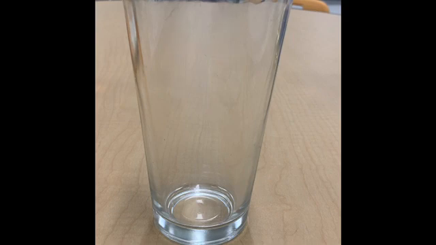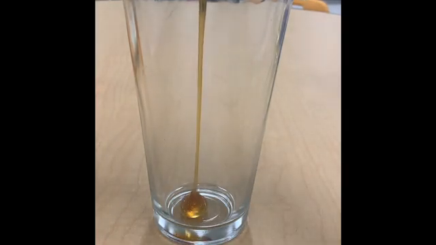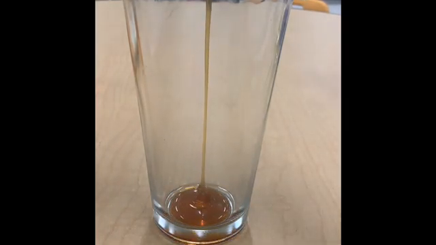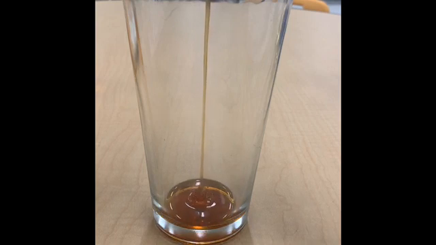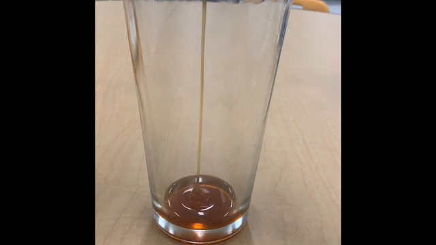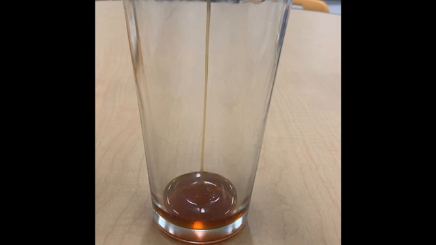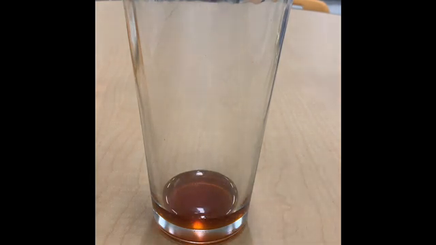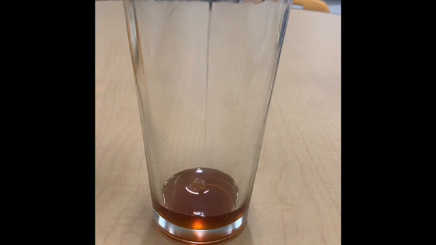So first, I will put the honey right down in the center of the glass. I will put enough in to form a layer. And now I'm going to very slowly add the corn syrup on top of the honey.